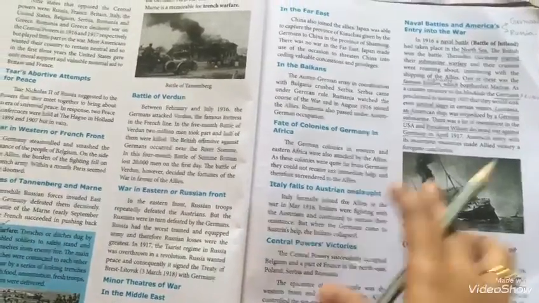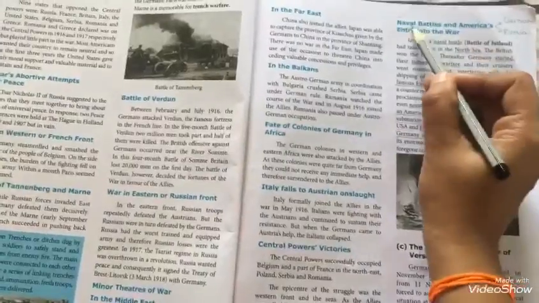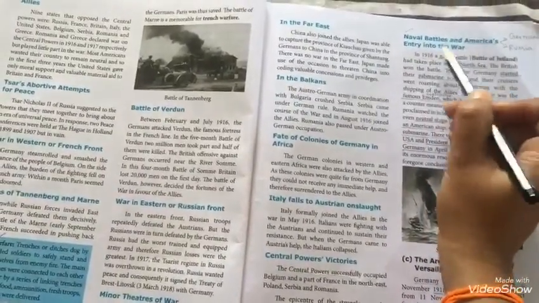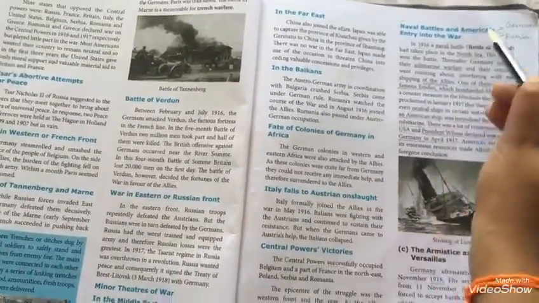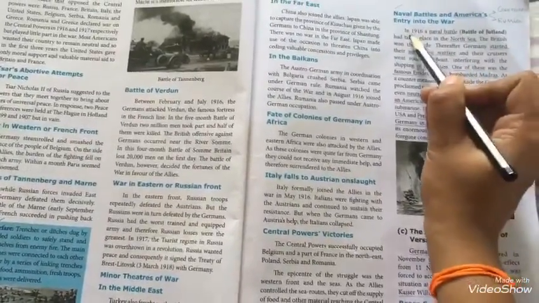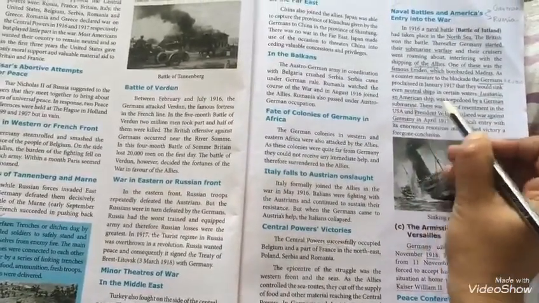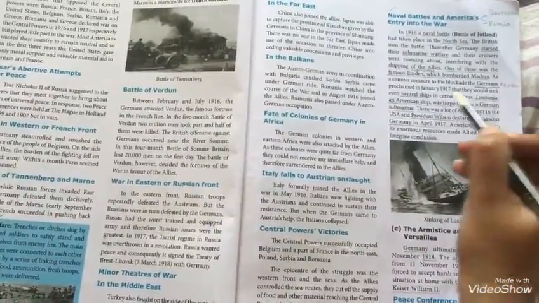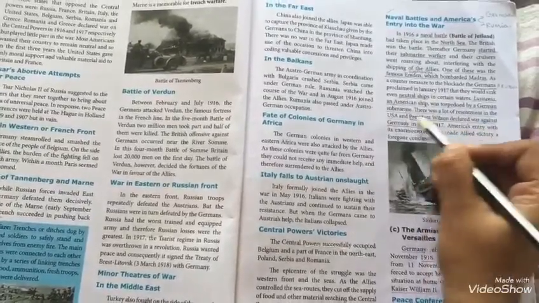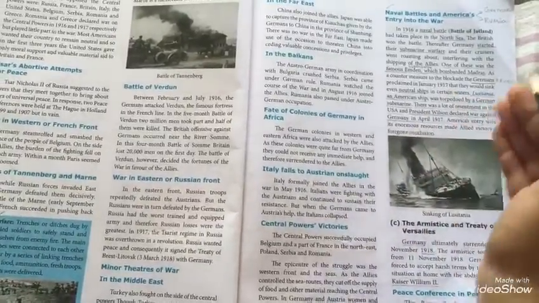Okay, now let's see how America entered into the First World War. Naval battles and America's entry into the war. Till now, America didn't enter into the First World War, but after 1960, Lusitania, an American ship, was torpedoed by a German submarine. After this, America declared war against Germany. Now the war is happening between America and Germany.